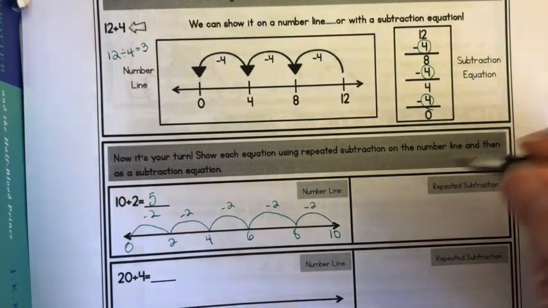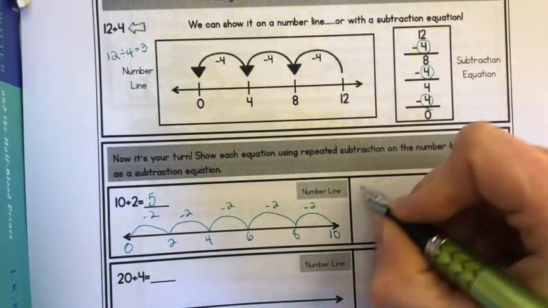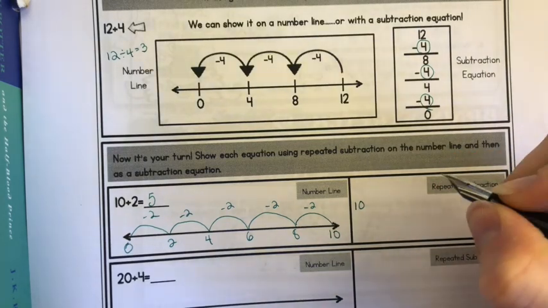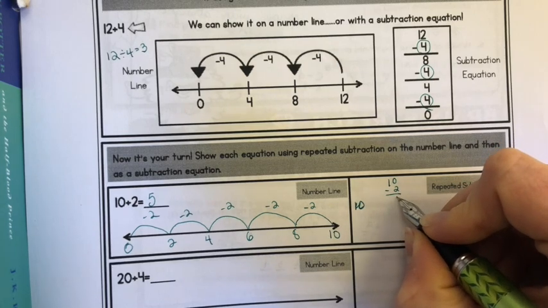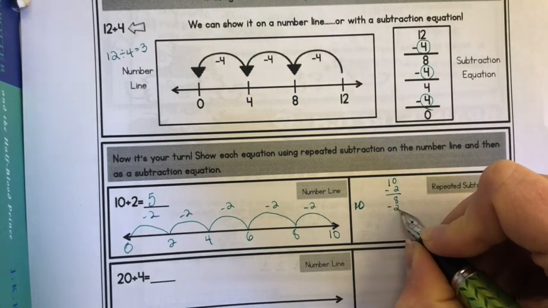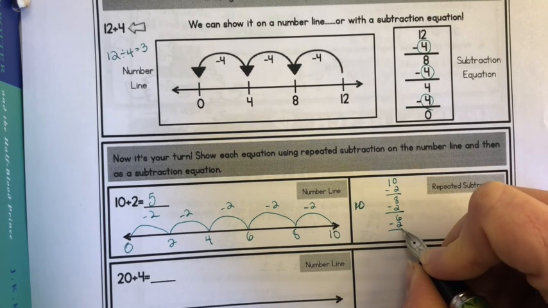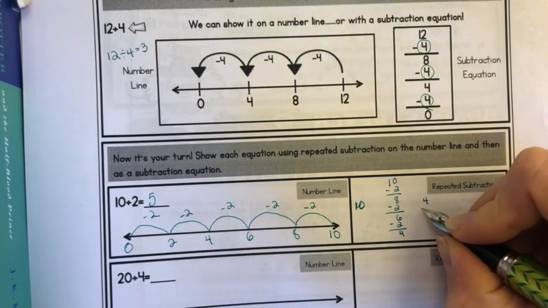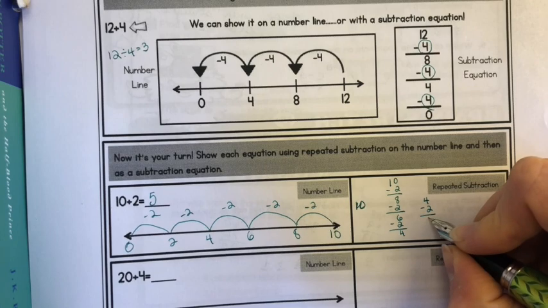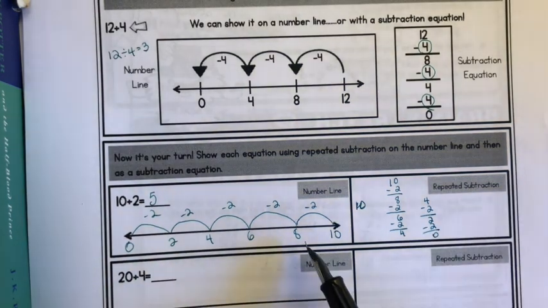Now we're going to show that as repeated subtraction. So you don't have to stack them like that. I'm just going to write 10. Maybe I could subtract them like that. Let's see, 10 subtract 2 is 8. 8 subtract 2 is 6. 6 subtract 2 is 4. I'm going to run out of spot. I'm going to start back up here. 4 subtract 2 is 2. And then 2 subtract 2 is 0. So this and this are the same. We're just showing it in a slightly different way.